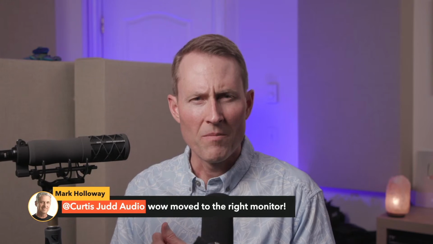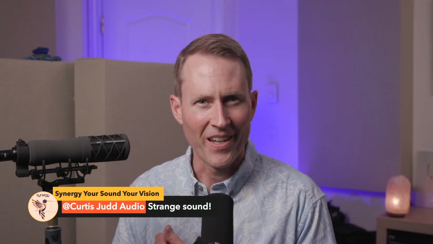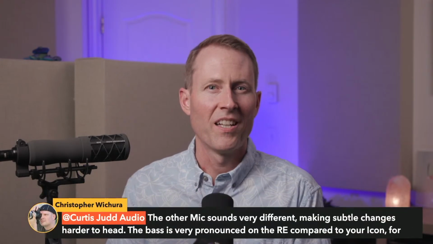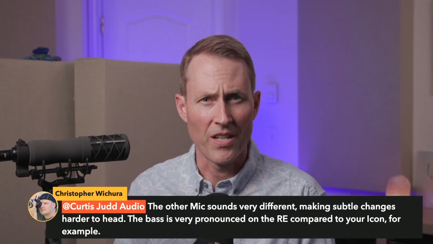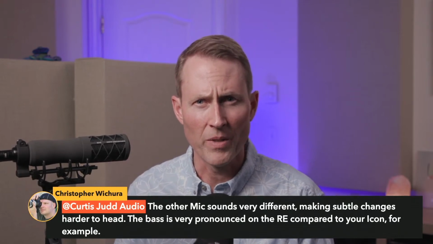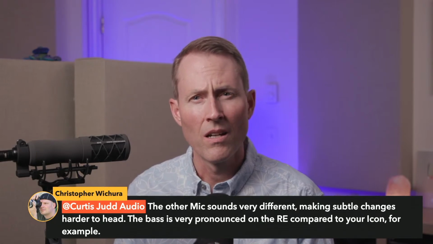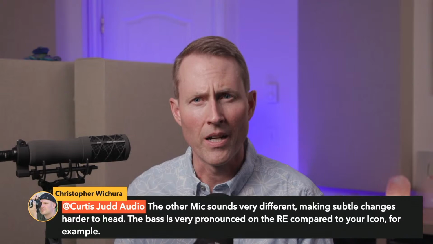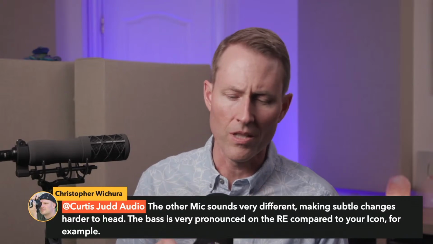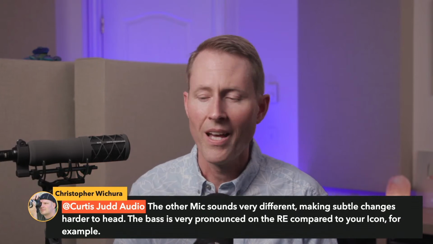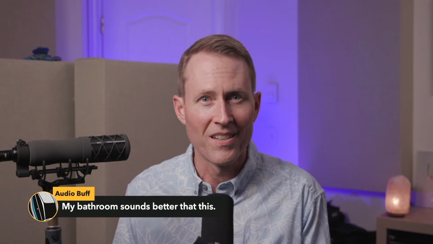Wow, moved to the right monitor. Okay, strange sound indeed. Definitely strange sound. Wow, that's a very noticeable degradation. Indeed. Christopher says, the other mic sounds very different, making subtle changes harder to hear. The bass is very pronounced on the RE compared to your Icon, for example. Okay, so actually this is an Ethos and an SV33, but I understand what you're saying. They are very different sounding microphones.